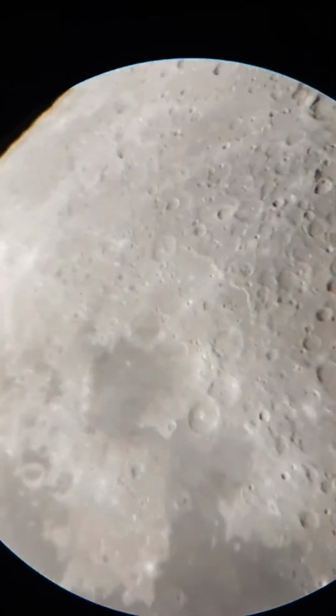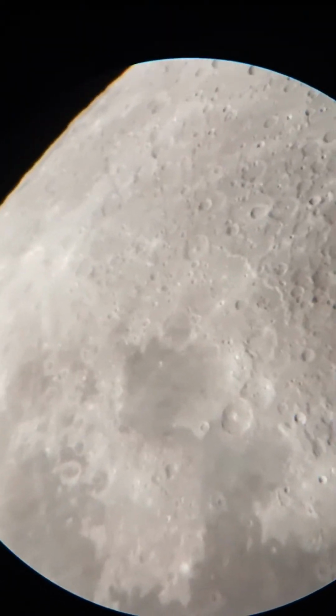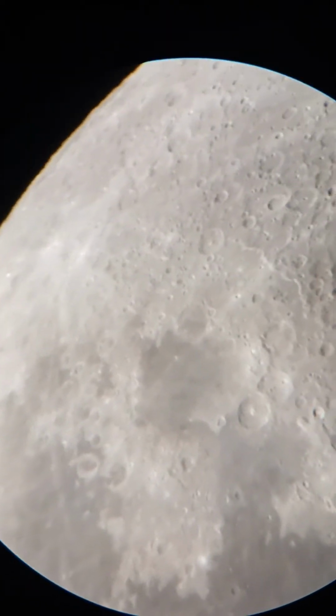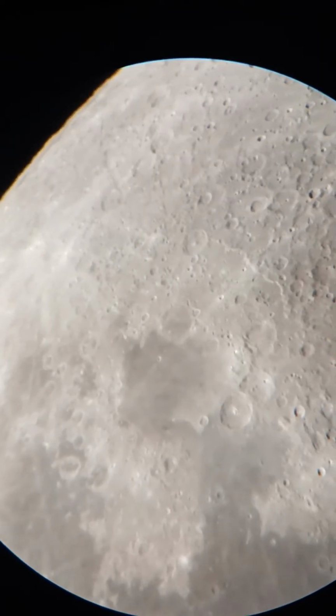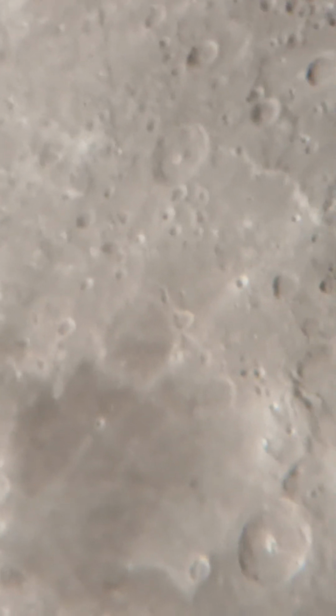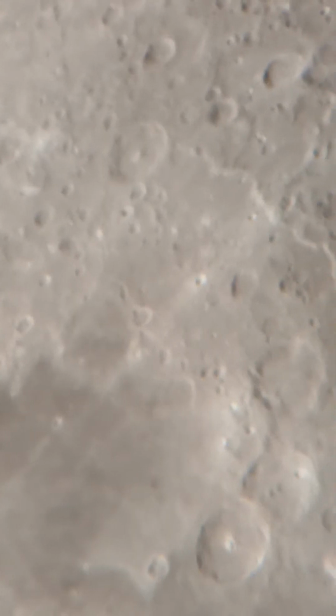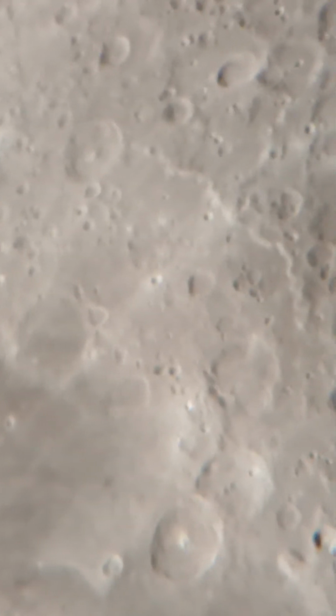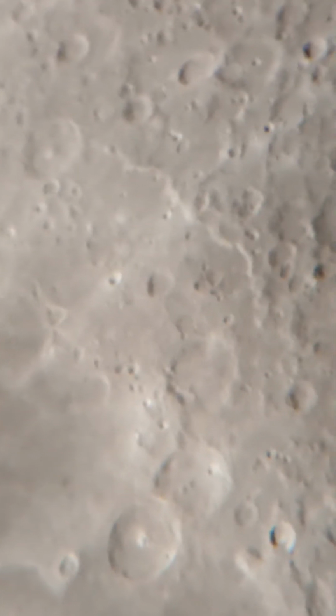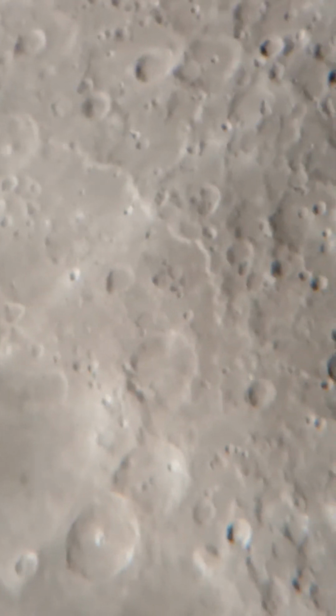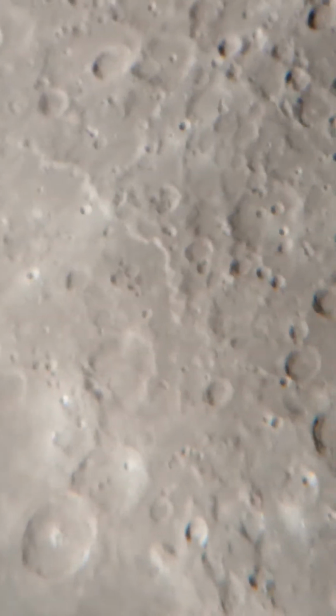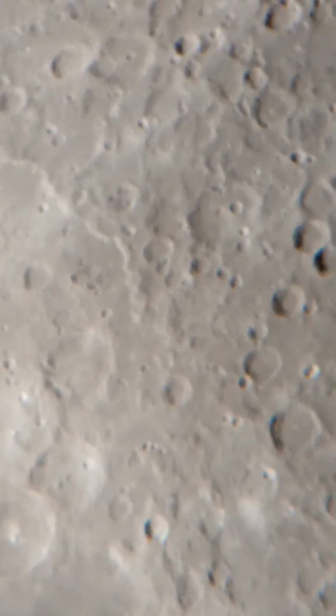Now over here, let's see if I can get a little bit closer on that. Okay, coming through the center of your screen right now, there is a bright line that kind of wiggles its way through the center of your screen. That is Altai Scarp.